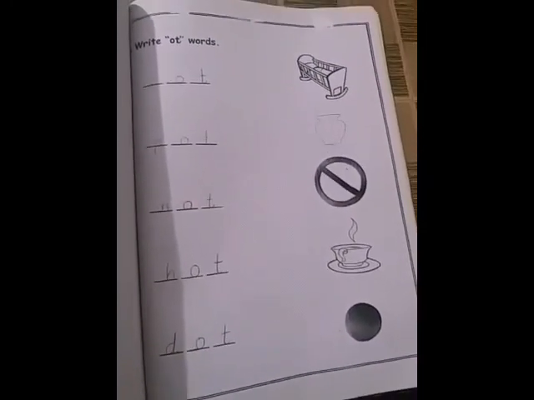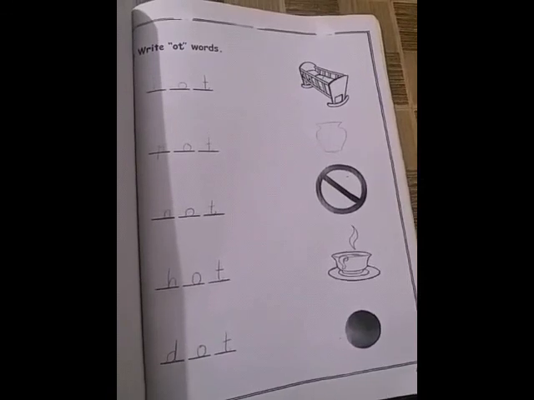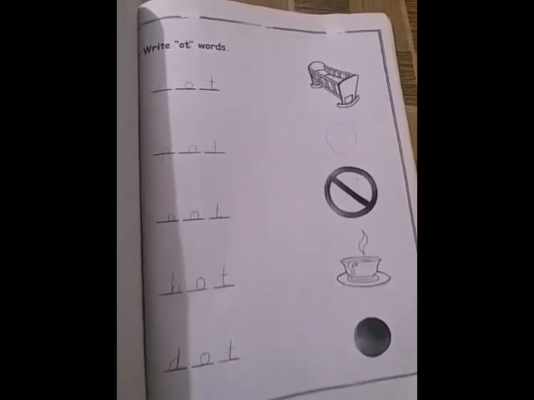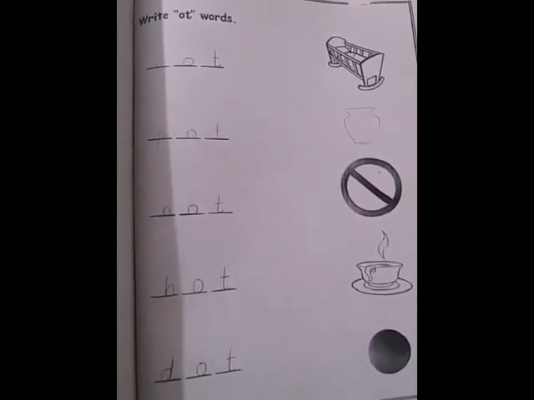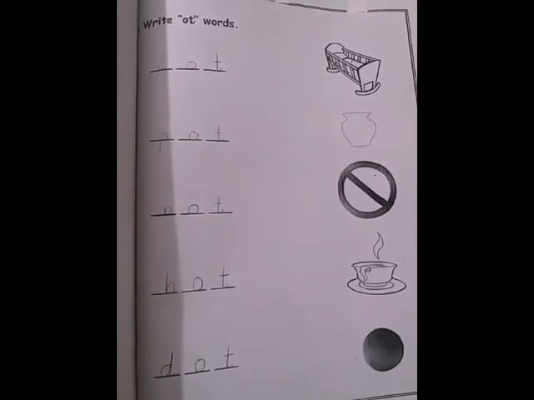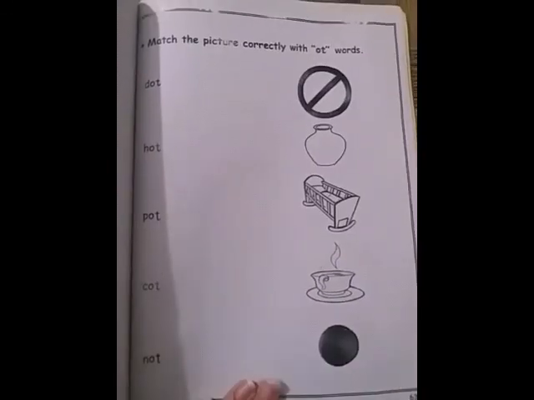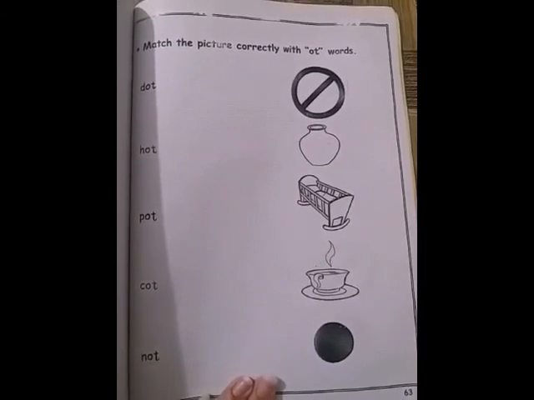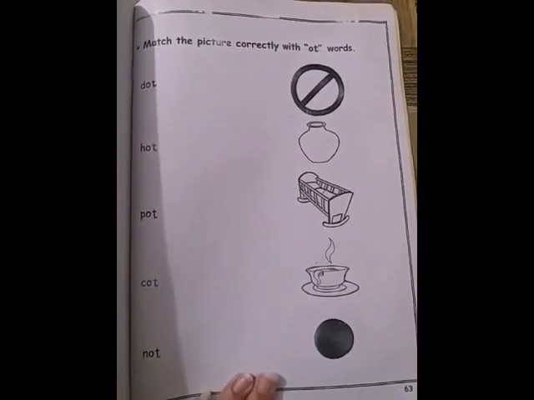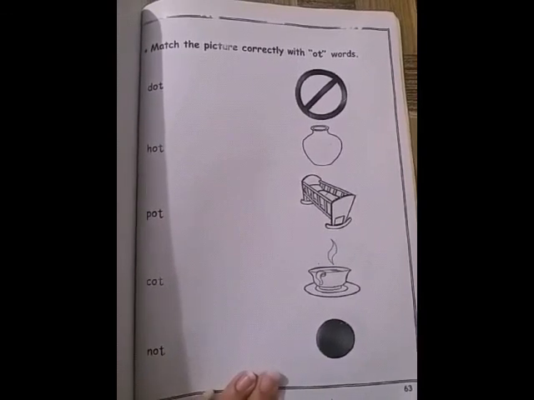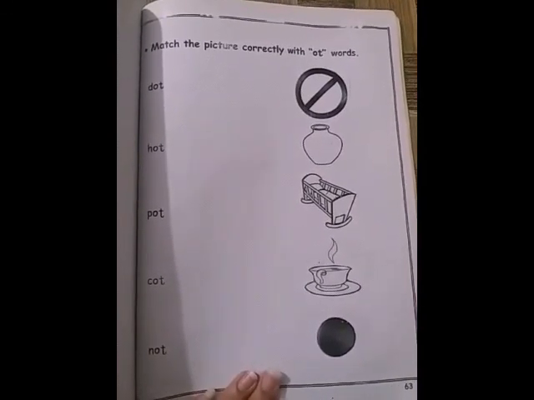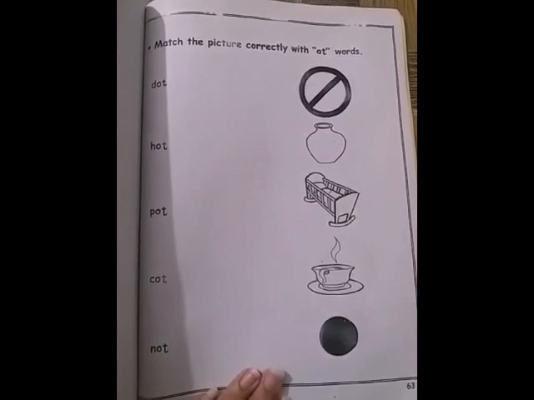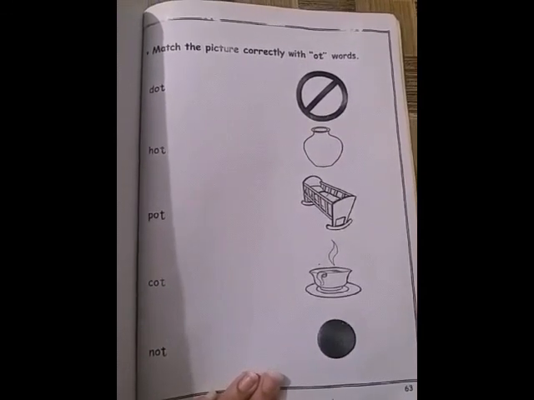Okay, students, now we are done with ot words, and now your assignment is that you people have to learn the spellings of this ot family, and you people have to match the picture correctly with ot words. So read these words with the help of phonics and match them with correct pictures.